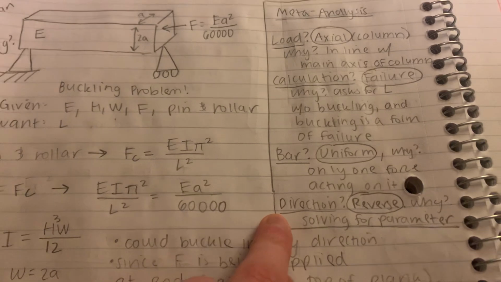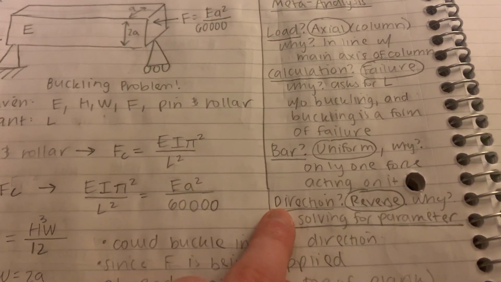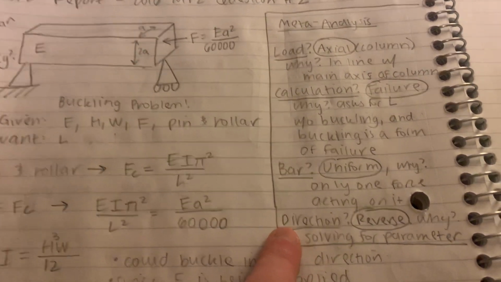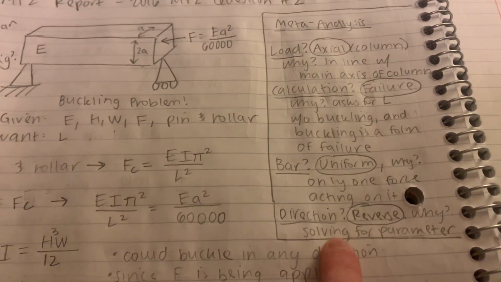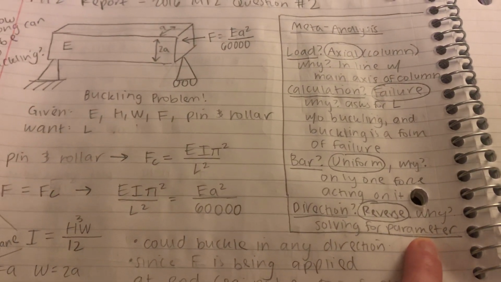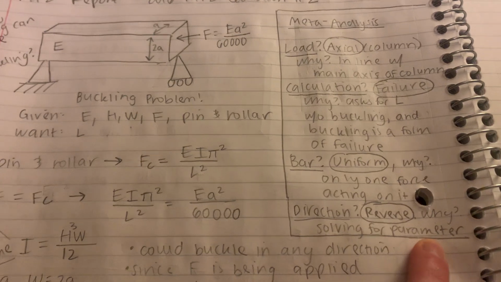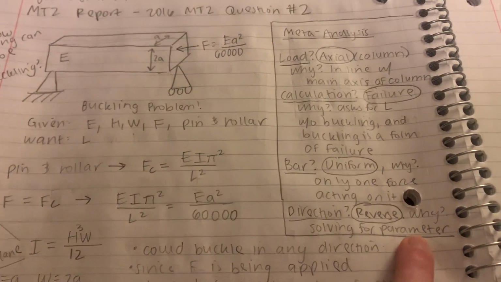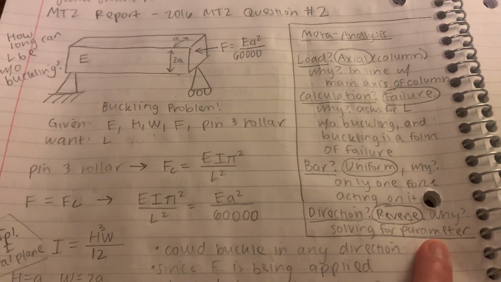And then the final part of the meta-analysis is, what direction is this problem, forward or reverse? We know it's reverse because we are solving for a parameter, not vice versa, as in looking for an outcome with all the known parameters. One of the parameters is unknown, but we know the outcome, so that's why it's reverse.